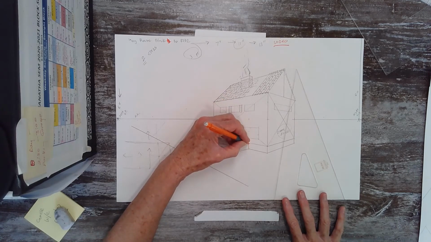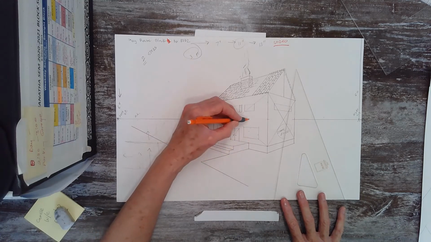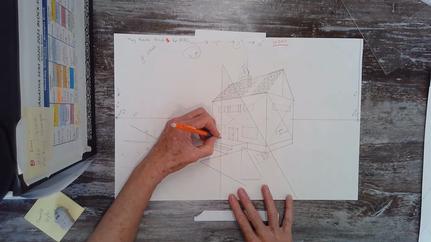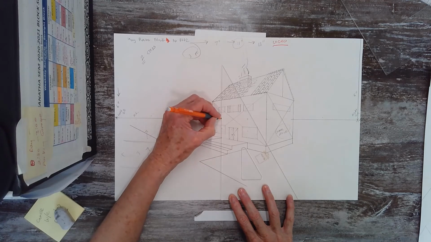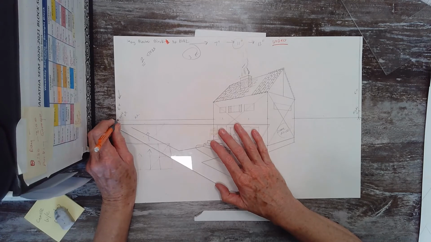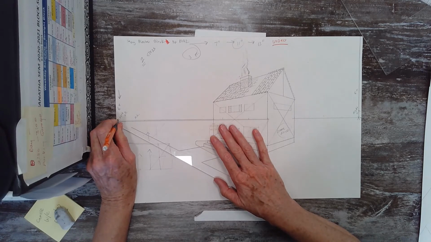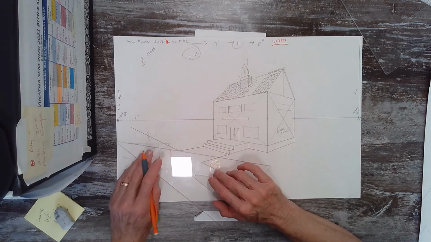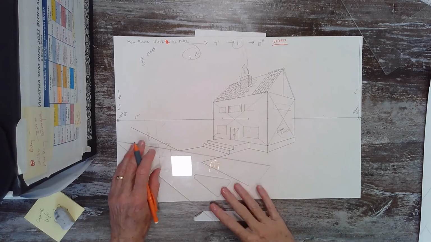So I took this line from where the porch comes out and put it straight up on that midpoint. So this is going to be the top of my porch. It's going to look a little bit like an awning. It's going to have an angle to it. That's going to be where it attaches to the house.